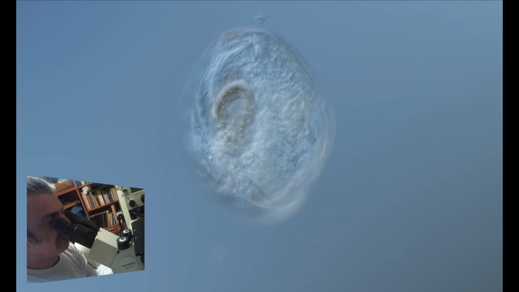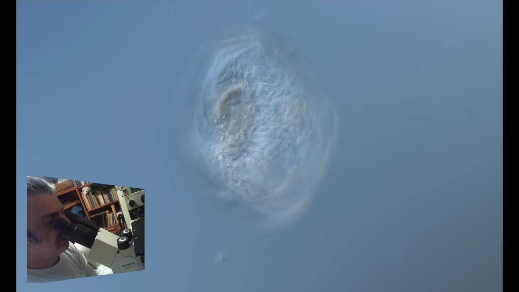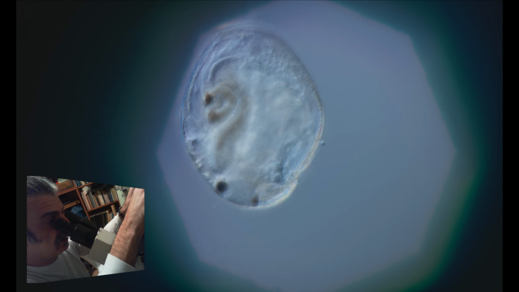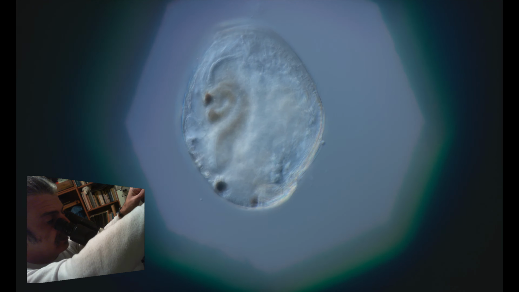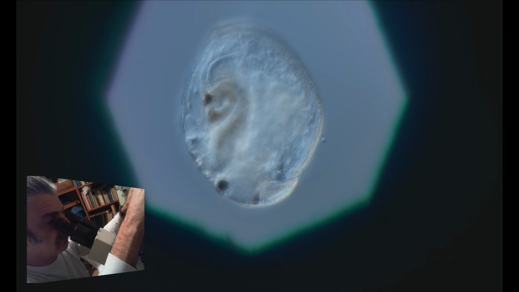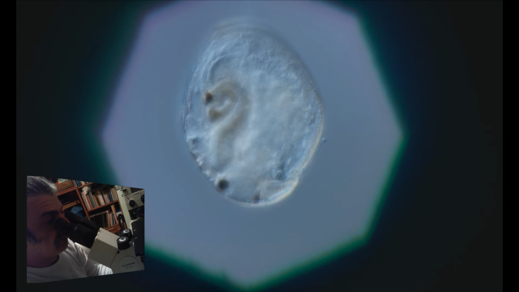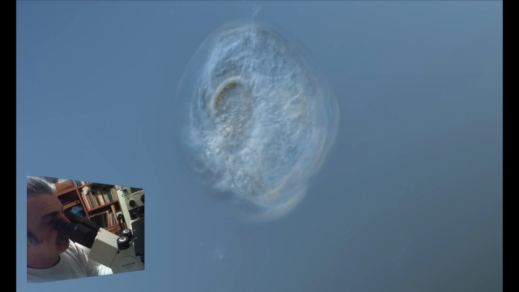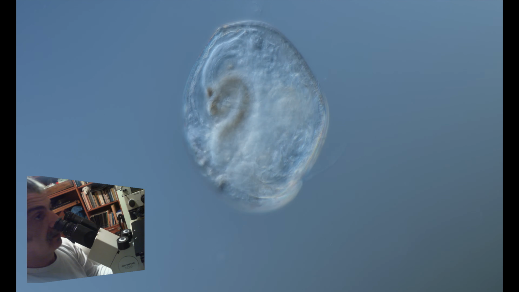It's very thick. You can see all its internal organs inside. Just let me adjust the illumination here. Let's go back to 10.